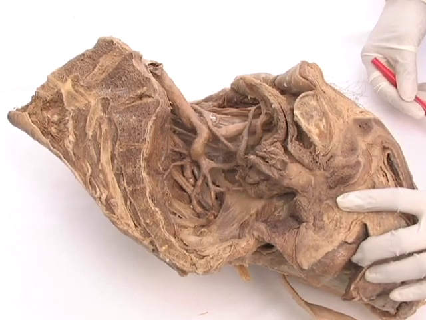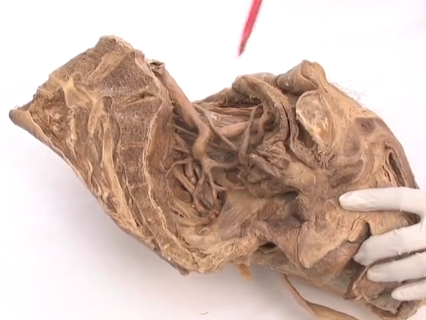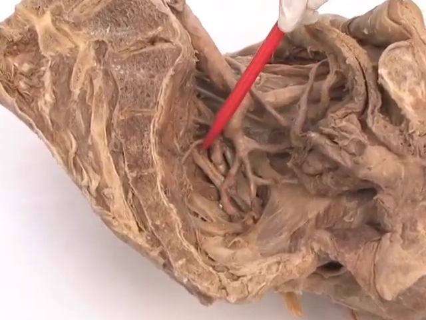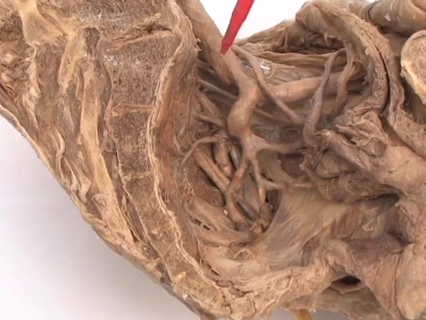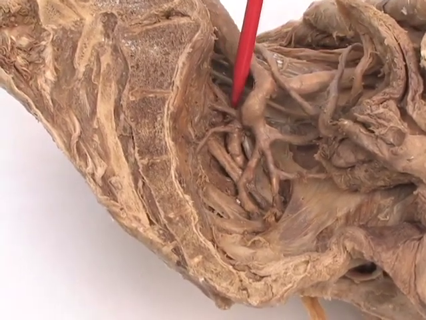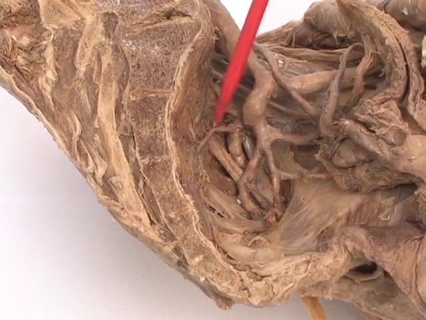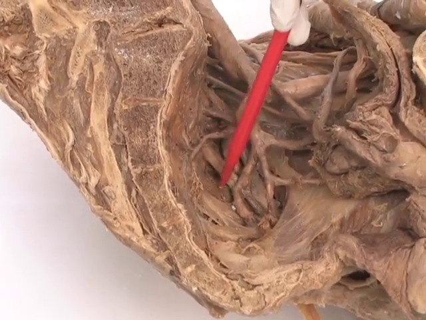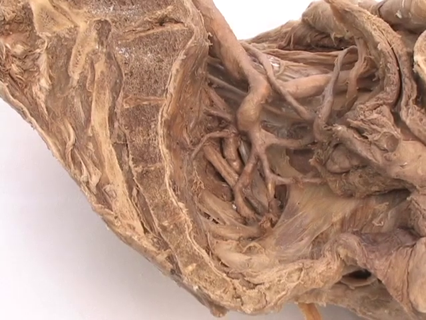The lumbosacral plexus is made from L4 to S3. It consists of the sacral plexus, S1 to S3, and the lumbosacral trunk, L4 and L5. It is visible here lying on the piriformis muscle. It gives off the sciatic nerve.